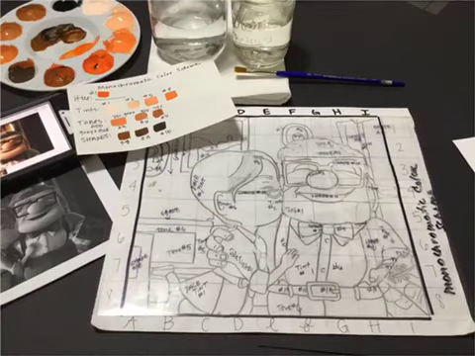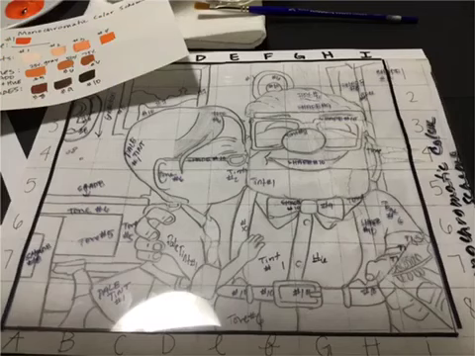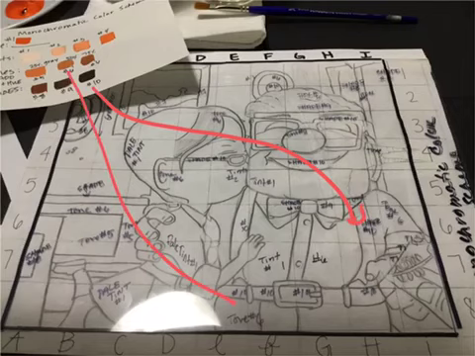Here's another, just a close-up so you could see. I think this is another close-up as well. You can compare. So then you could say, okay, this is where all my 10s are. This is where my tone 6 is. That's where I'm going to put there.